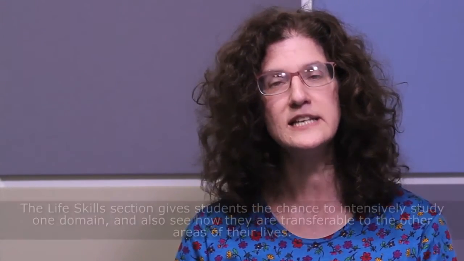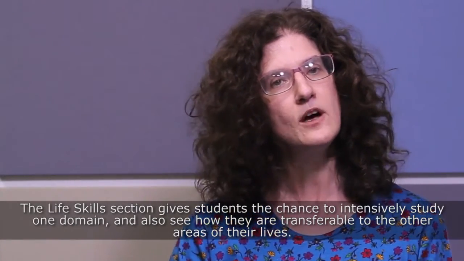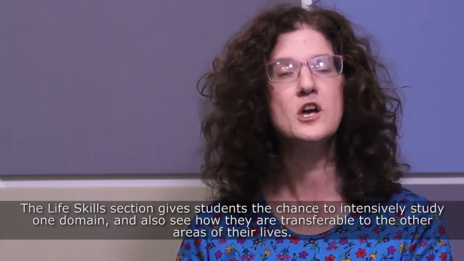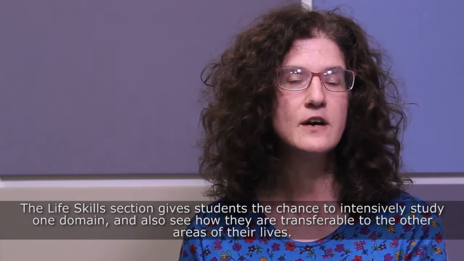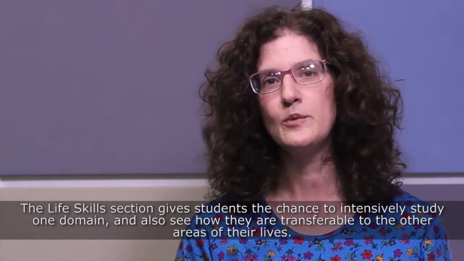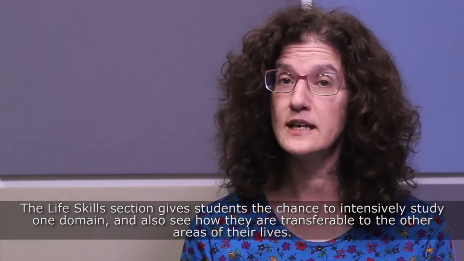So we like the idea of giving students a chance to intensively study one domain, but then also see that all of these life skills are transferable to other areas of their life, in the same way that we'd like them to see that the language they learn in the classroom applies to the rest of their life as well, outside of the classroom and far beyond.